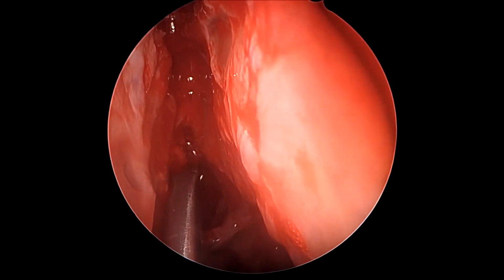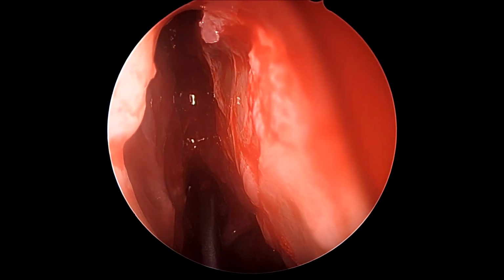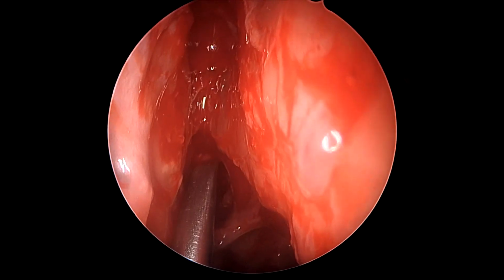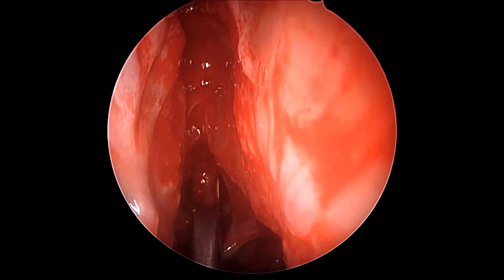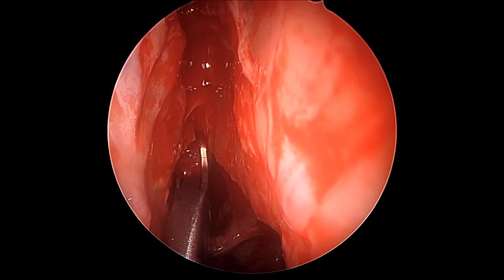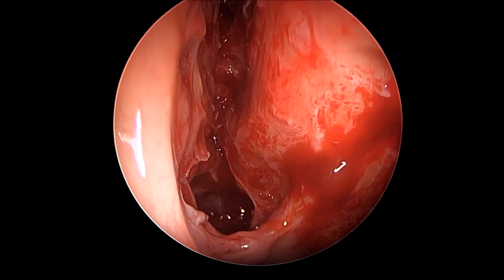And this is quite handy in removing most of the ethmoidal septations flush to the skull base, and to be able to make sure that the amount of excess bone and mucosa that could lead to polyp formation again in the ethmoids is reduced to a minimum.